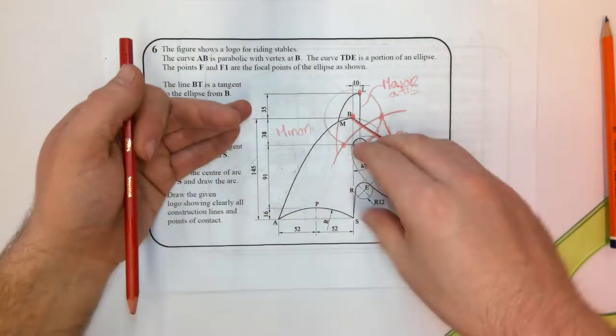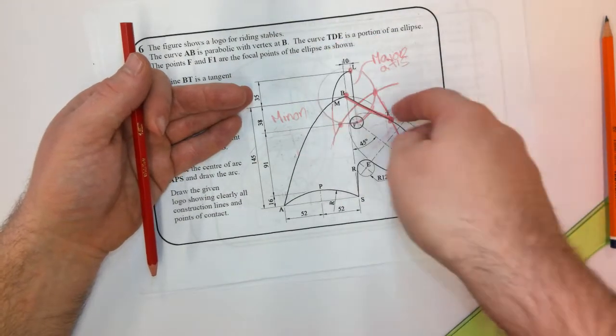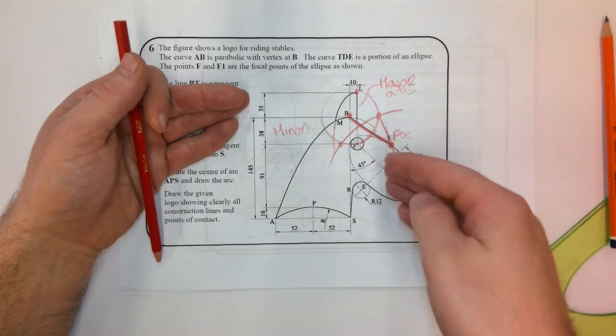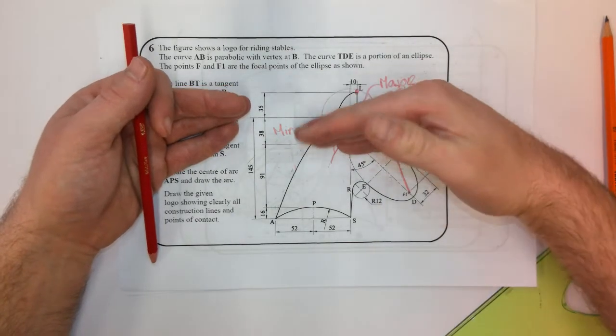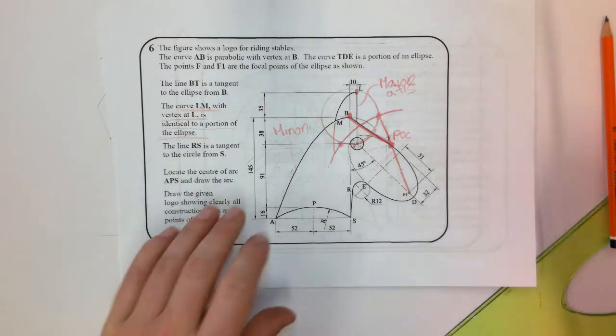So it's rotated roughly 135 degrees, so the major axis goes across, and then goes vertical.